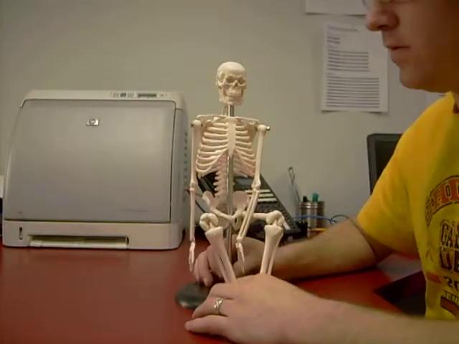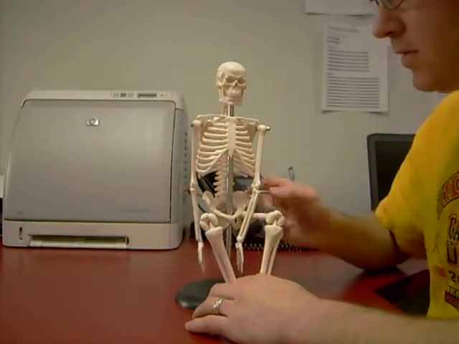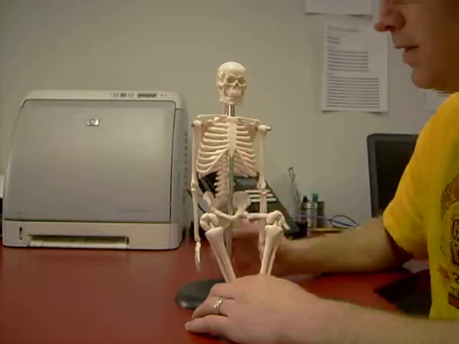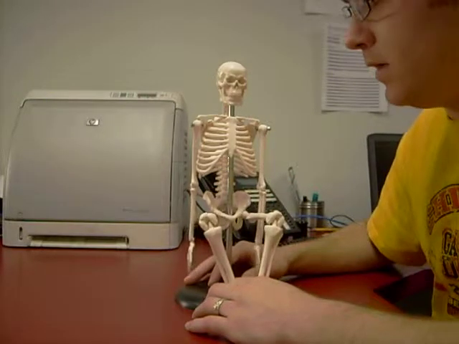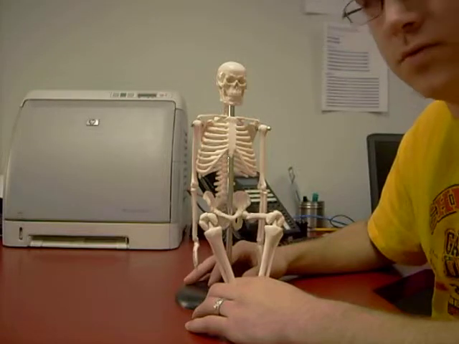That is some of the bones in our body. It's not completely all of them. And our next video will be the muscles that make up our bones and joints and make us move.